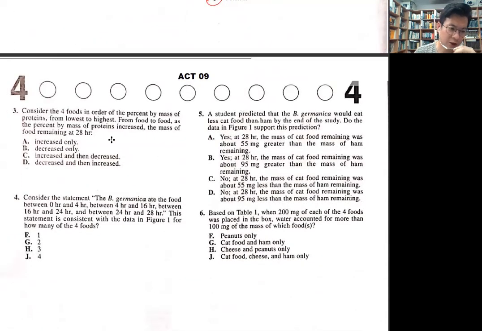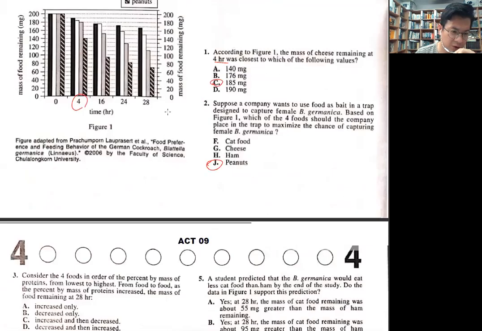Consider the four foods in order of percent by mass protein from lowest to highest. As percent by mass protein increases, what happens to the mass remaining at 48 hours?